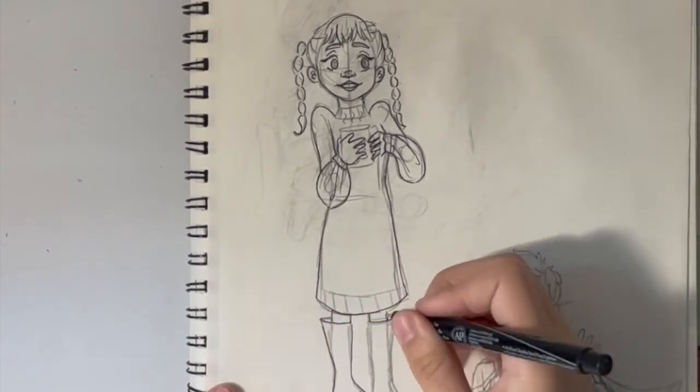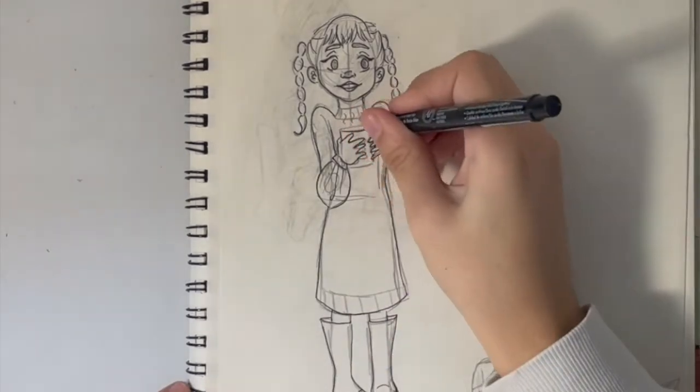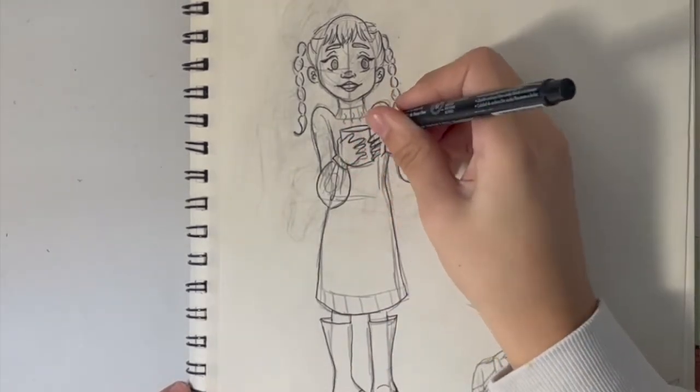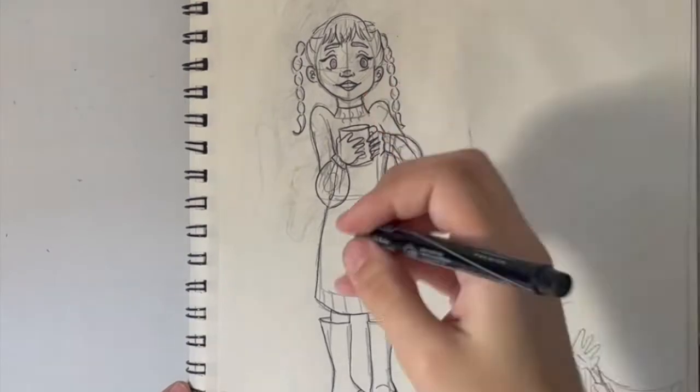I did debate on whether I wanted to give her a sweater as a top and some pants, but then I decided to make it a sweater dress because I feel like I haven't drawn a sweater dress in a hot minute.